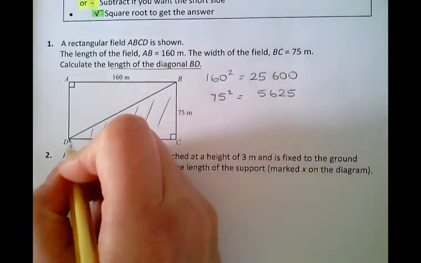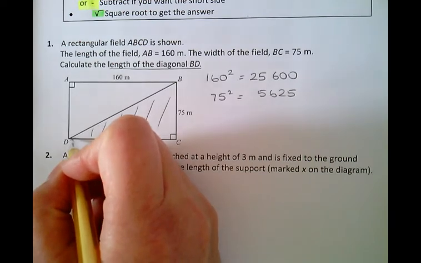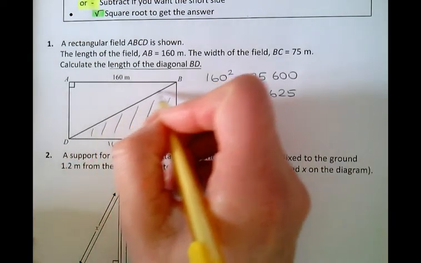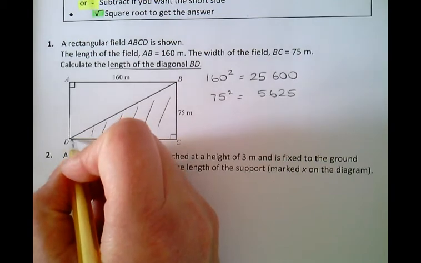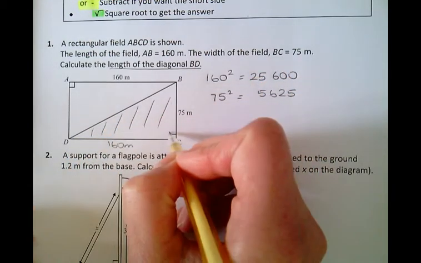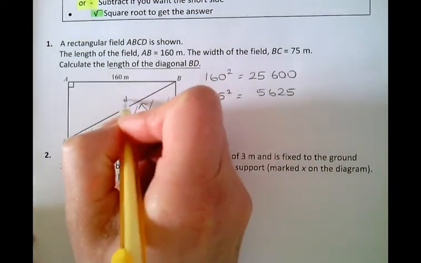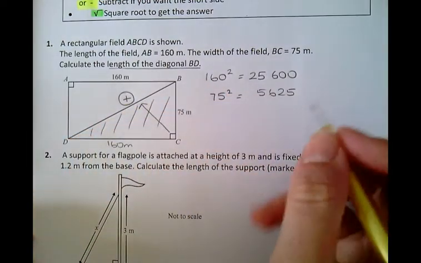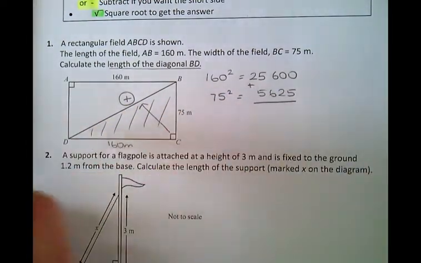And then you have to decide whether you add or subtract. So because you're looking for the slanty side, that's the longest side in the triangle. These two here are the shorter sides. So the one opposite the right angle is your hypotenuse, and you add if you're looking to find your hypotenuse. So you add those two together.